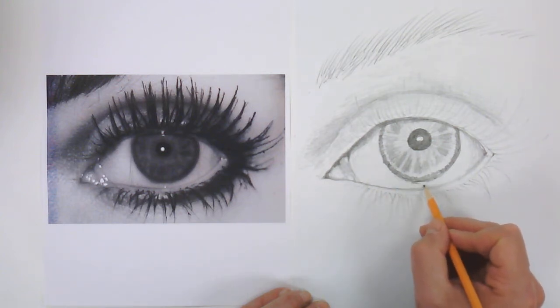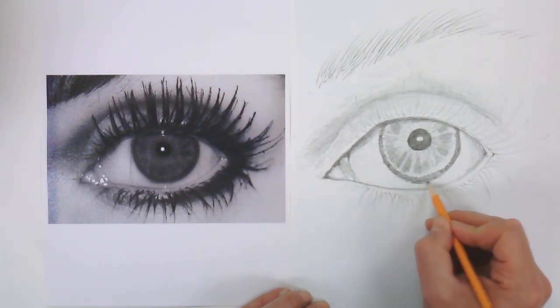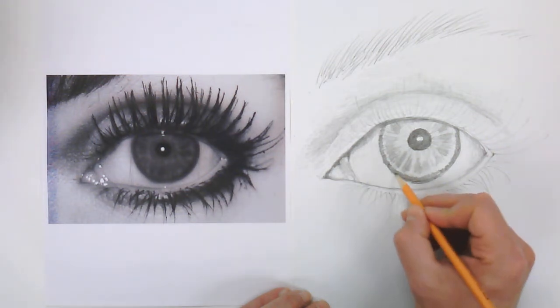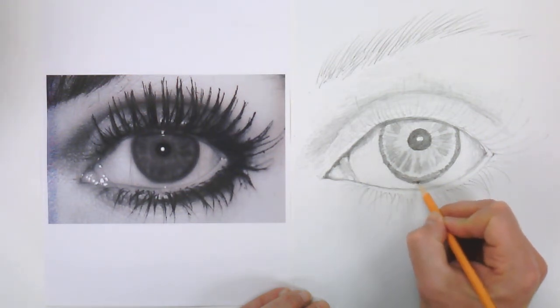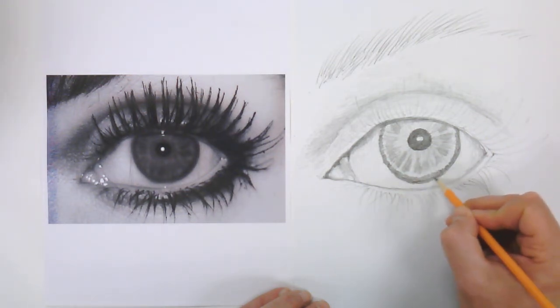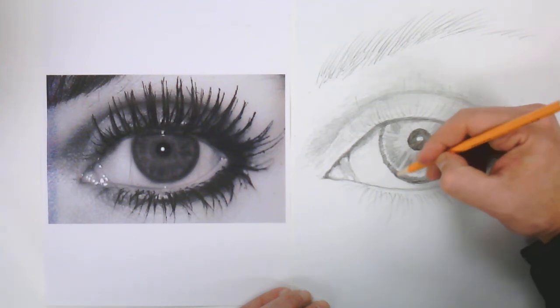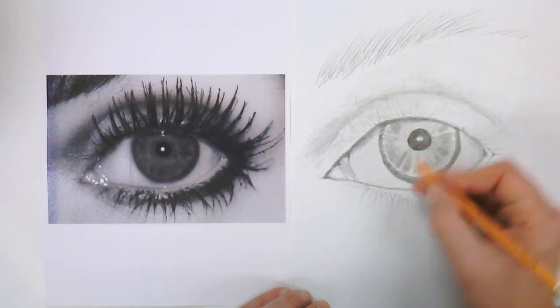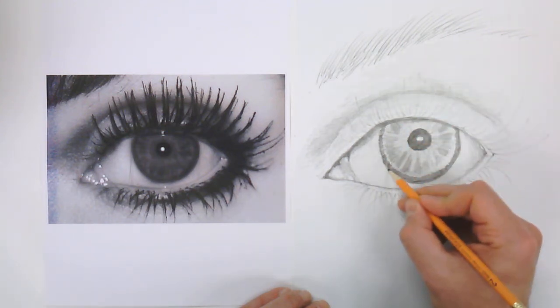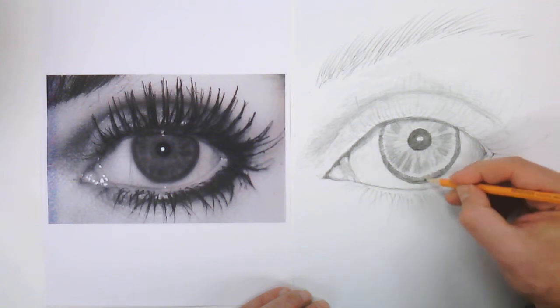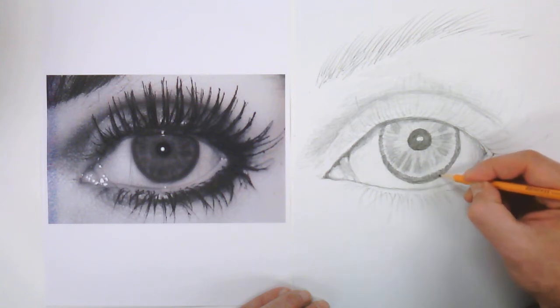If I look here, I think I want to bring that iris down just a little bit more. You can do that in your drawing as you're drawing, every once in a while, if you see some things that need to be nudged over or moved.